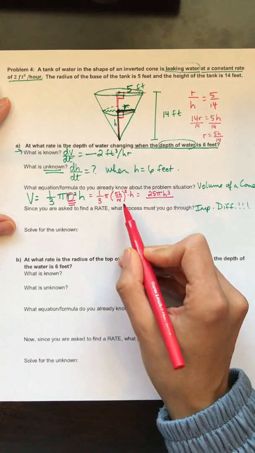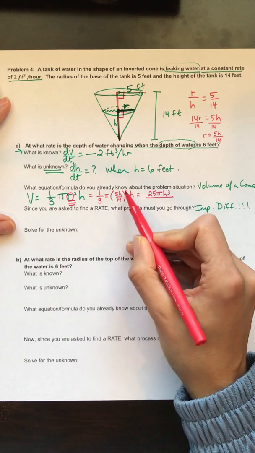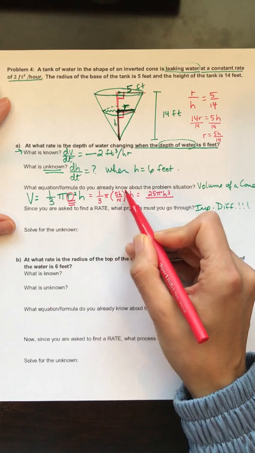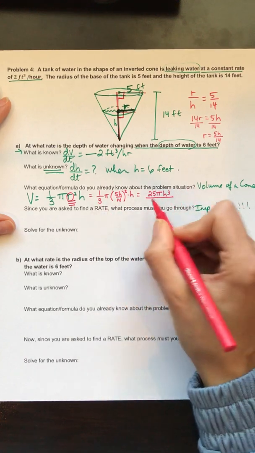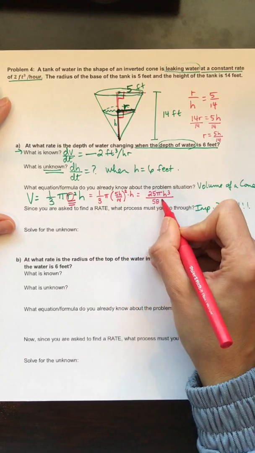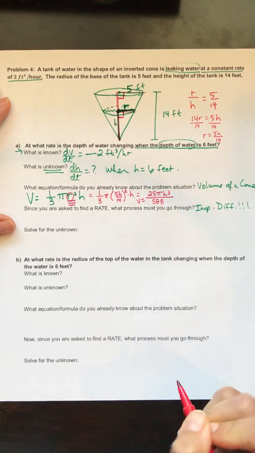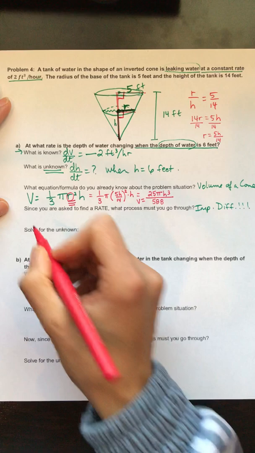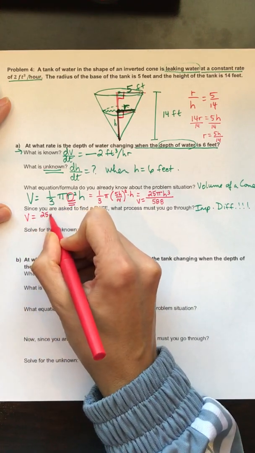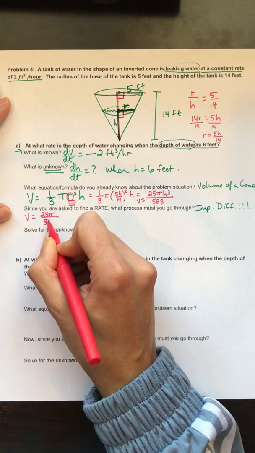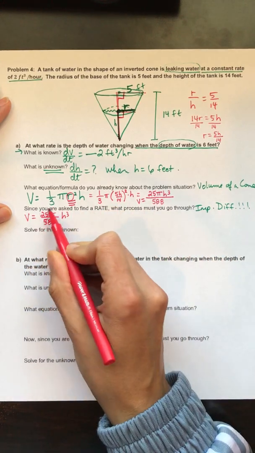And in the denominator, we'll have 3 times 14 squared. 14 squared times 3, you guys, is 588. So this is our volume formula. Let me write that here. V equals 25 pi over 588 times h cubed, because remember, this is a constant.